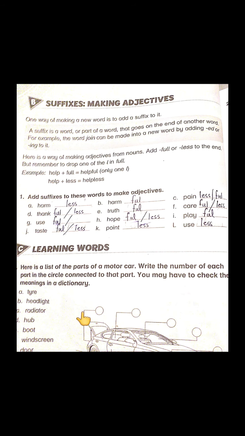Here, they said that here is a way of making adjectives from nouns. Add full or less to the end, but remember to drop one of the L in full. Remember this in your mind, that we are just going to add the suffix less or full in this exercise. But when you add full, you will have to drop one L. For example, they have given you help plus full is helpful, only one L. And help plus less is helpless.